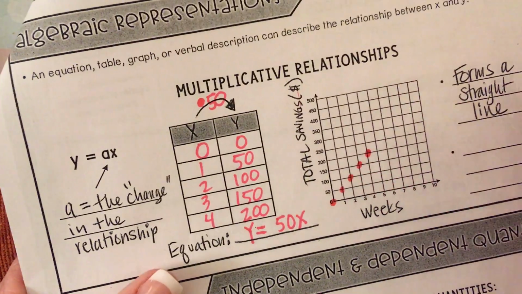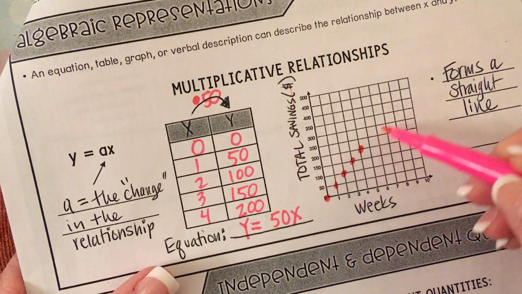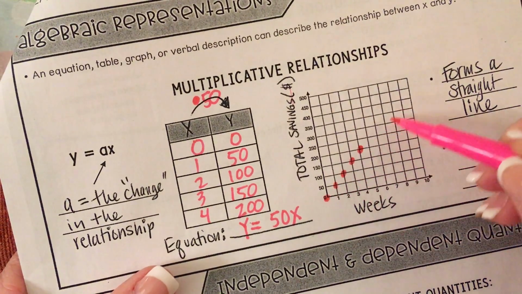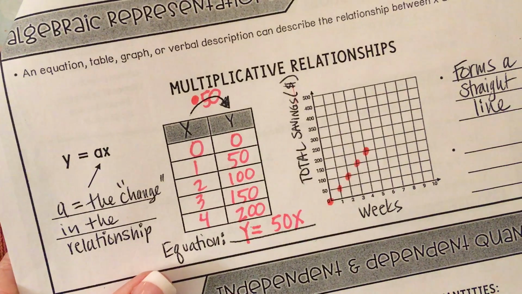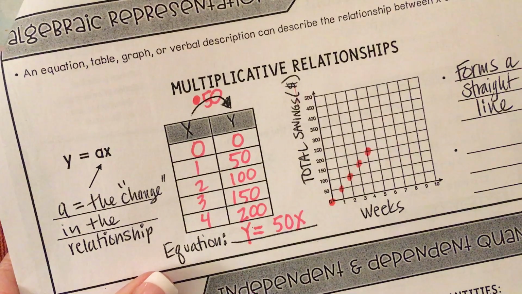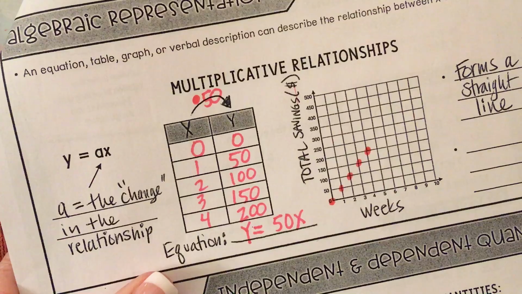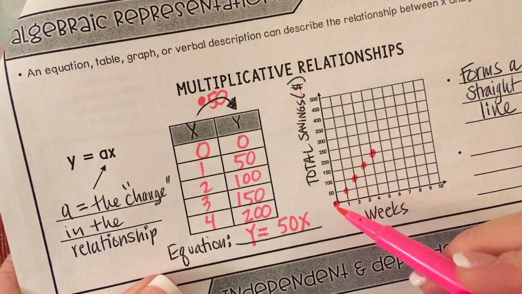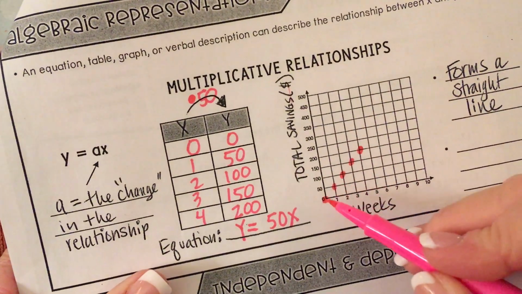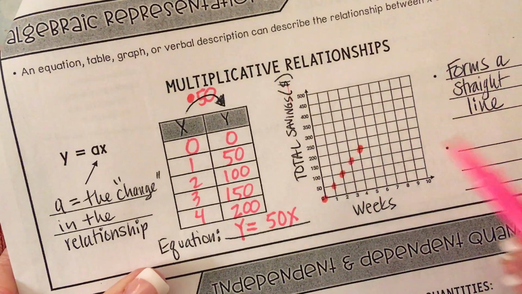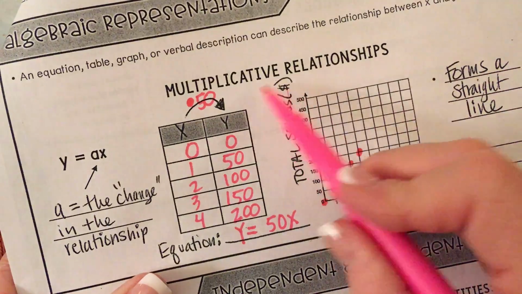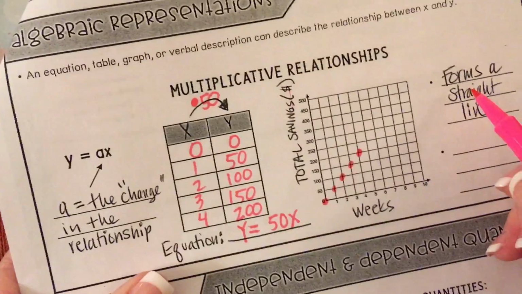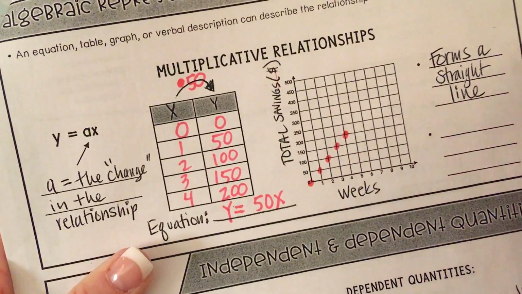So, not sure if we could extend this as a line or not. Remember, a line is when something's happening continuously. I'm not sure if someone's paying this person $50. If they worked a half a week, or a half a week went by, would they get 25? Who knows? So we don't really have enough information to decide if we're going to connect those dots. But you can see that it's linear. It does make a line, which multiplicative relationships do. They make a line.